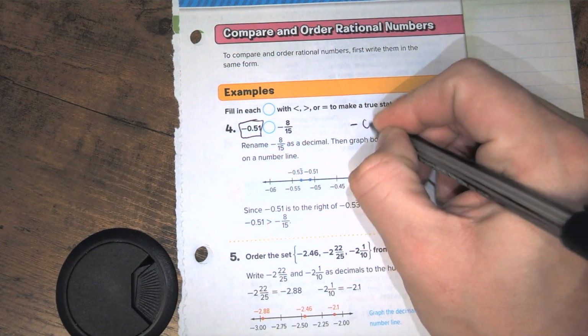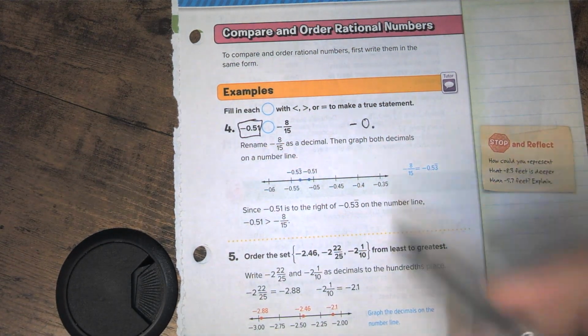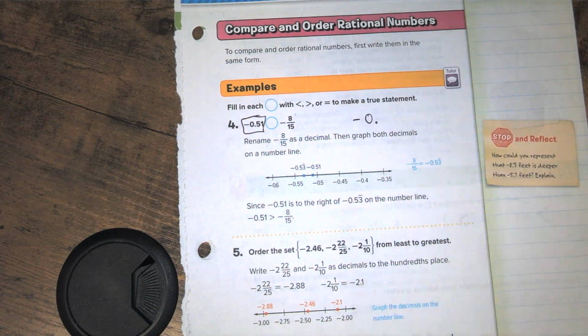So we already know that negative goes straight to our answer. And now we do 8 divided by 15, just like the other day.